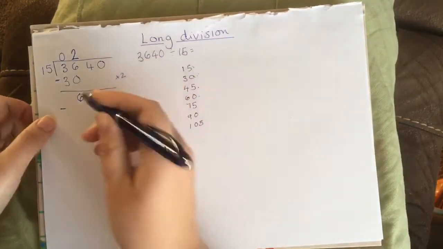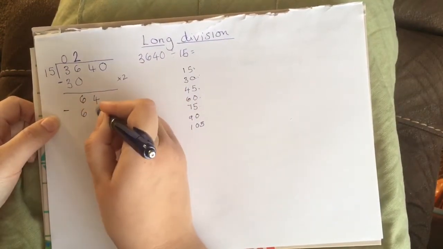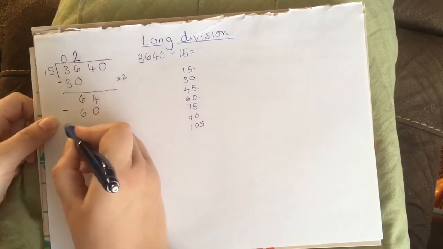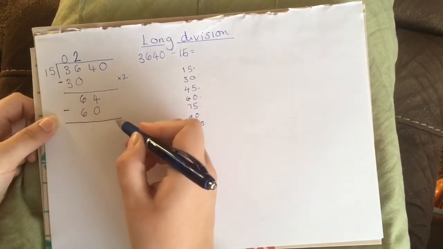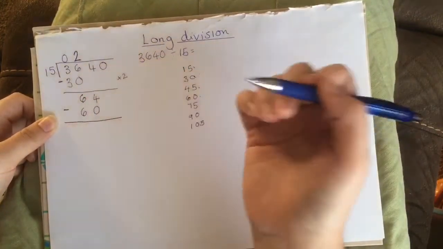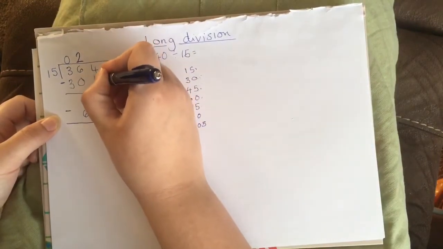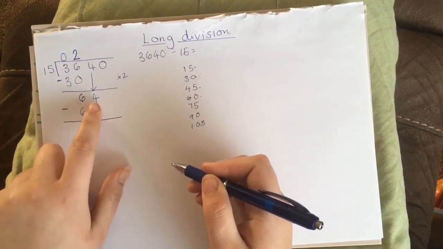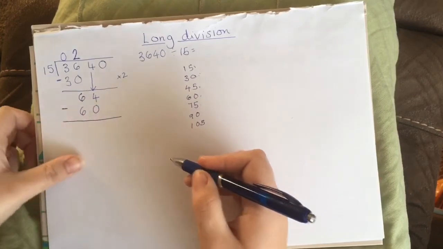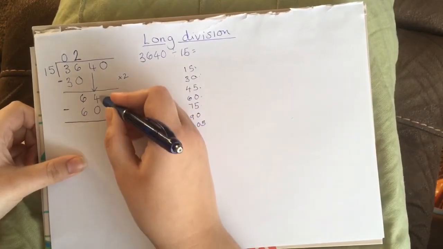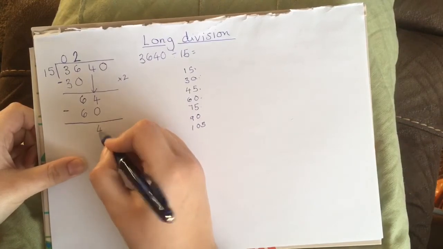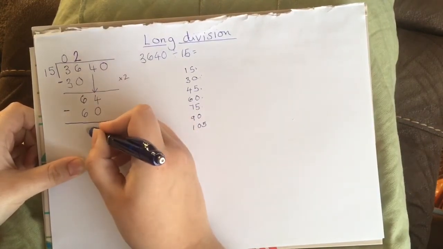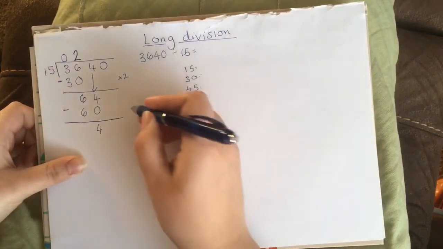So I stop at 60, so I'm going to take away 60, draw my line. So as you see, you might be confused where I got the 4 from. I've just dragged it down from over here. So 64, take away 60, well, 4 take away 0 is 4. 6 take away 6 is 0, so I don't need to write anything there.